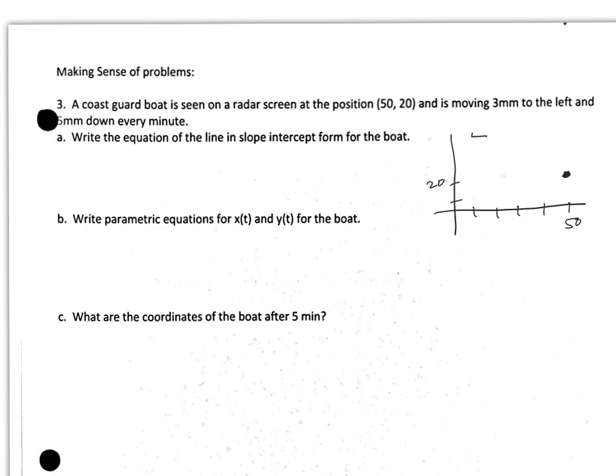So it's moving left 3 and down 5. And this is how we would make our slope. So if we think about moving left 3 and down 5, of course my graph is difficult because I counted by tens. So if we move left 3, down 5, you can see that this line would have a positive slope.